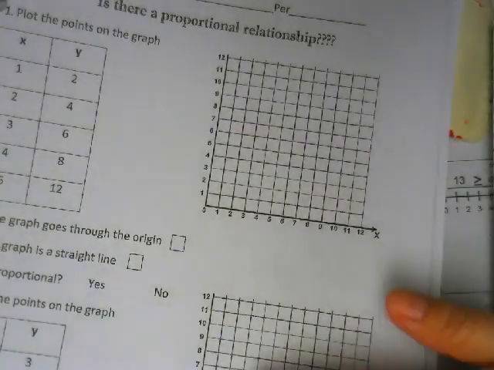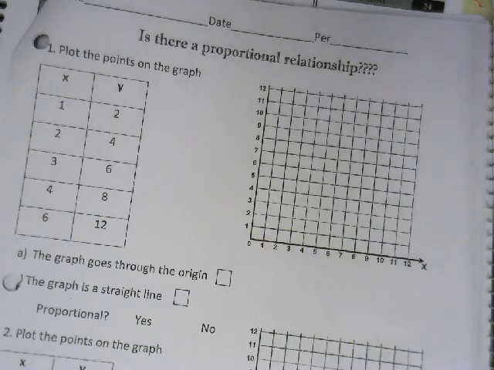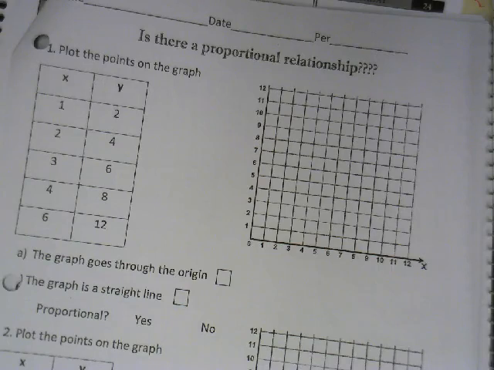Now, Priscilla, the question says, is there a proportional relationship? Meaning some questions will not be proportional. Proportional means that there's a unit rate. That means that our graphs are nice and straight. What is origin? Does anybody know what origin means? This word right here. What does it mean? It's the 0, 0. Yeah, it's a 0, 0.